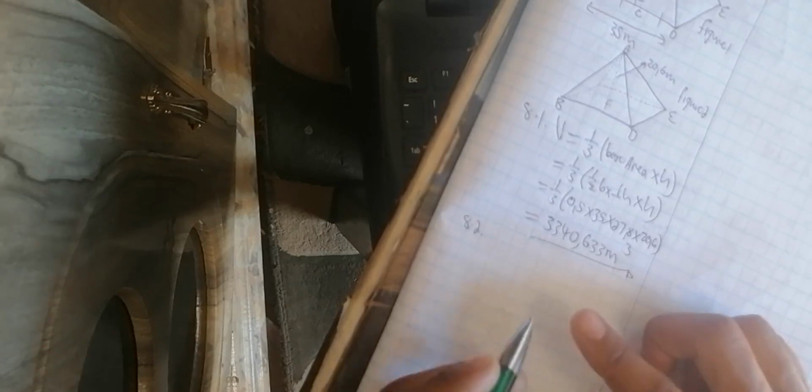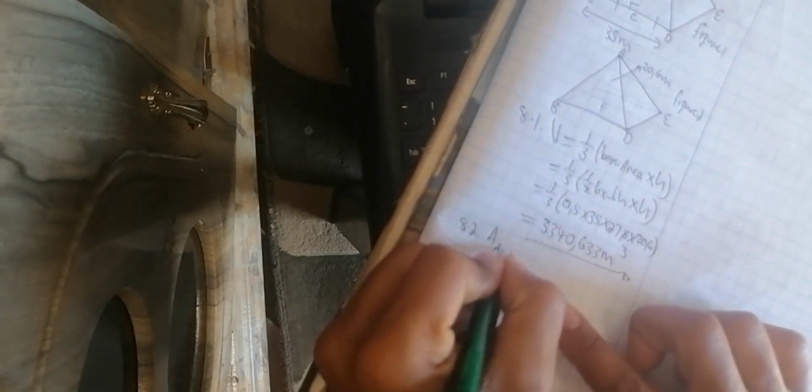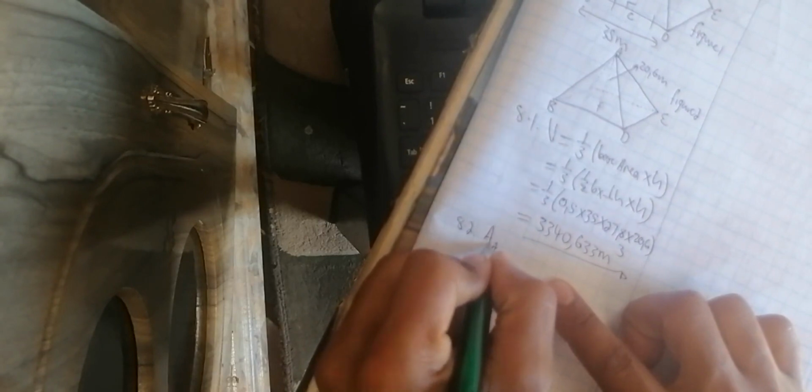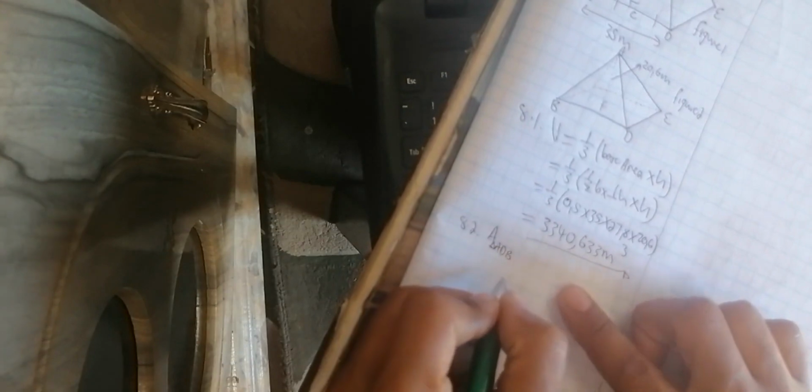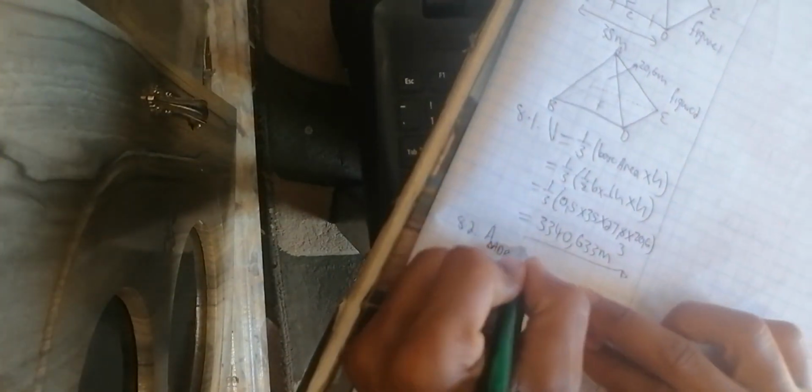Area of triangle ADB, therefore the one side of the pyramid. Alright, the area of triangle ADB or ABD equals half base times perpendicular height.